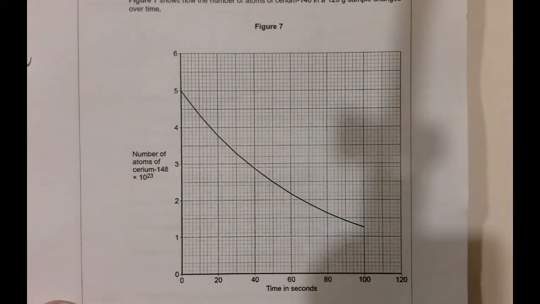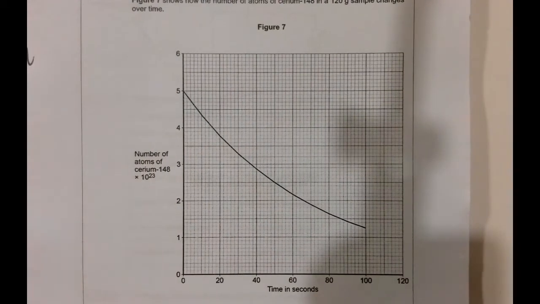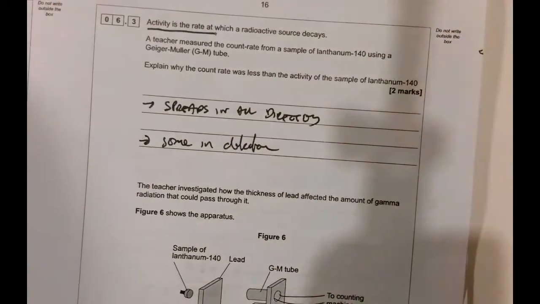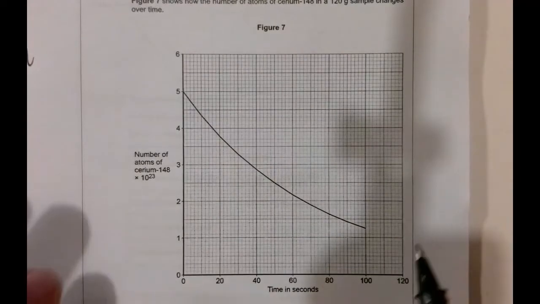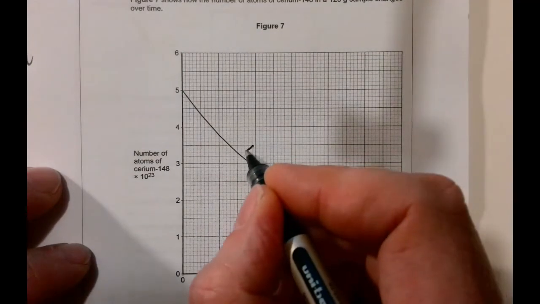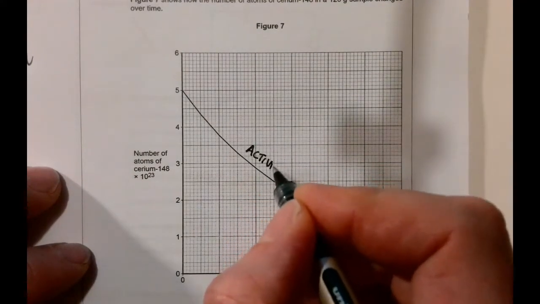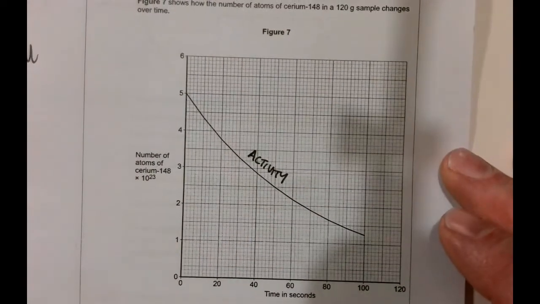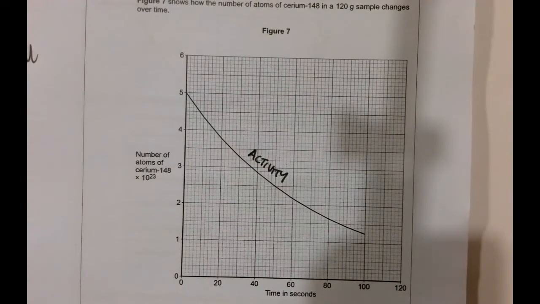So one thing that's a bit of a trick to this is that earlier on in the question it said, which I've lost now, here we go, activity is the rate at which a radioactive source decays. Rate is how quickly something changes each second. That means the steepness of this line is the activity. The gradient is the activity, and that's going to be useful in a minute. So let's see what this question is all about.